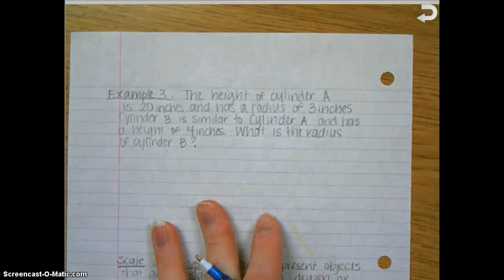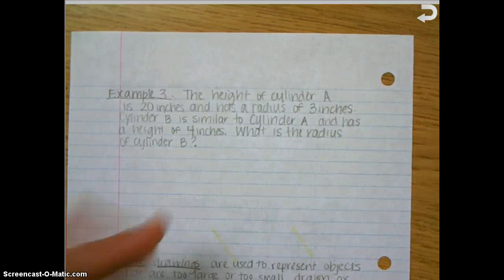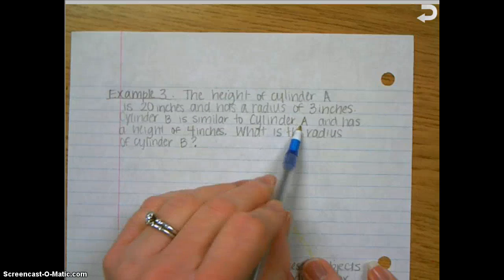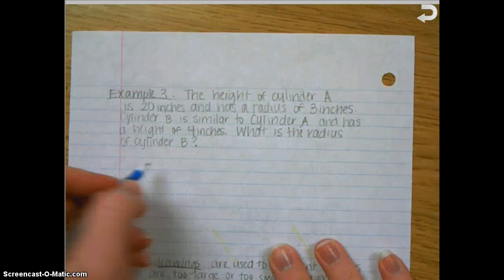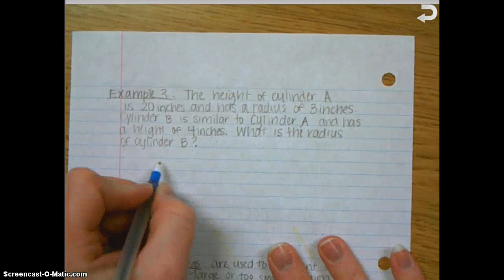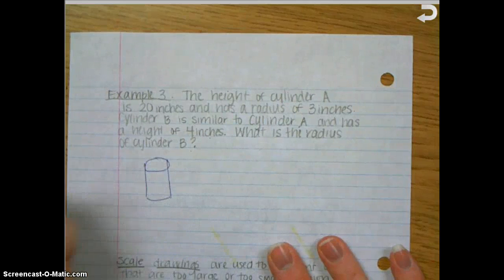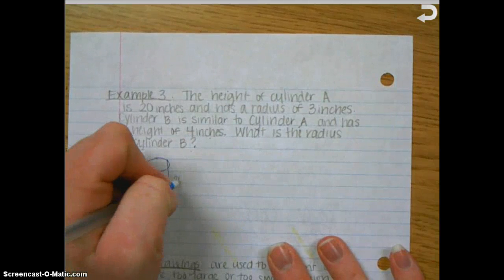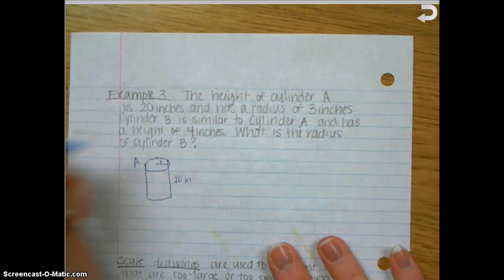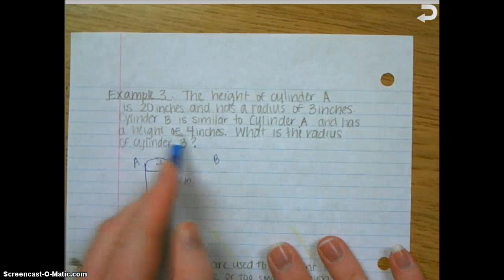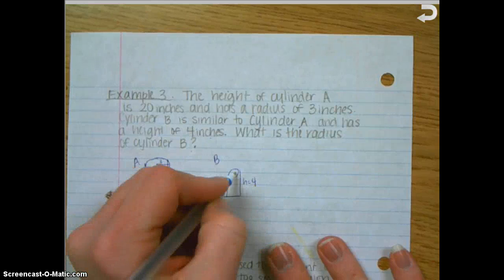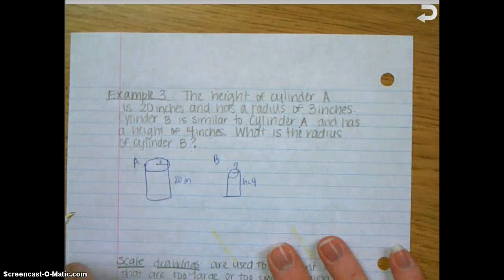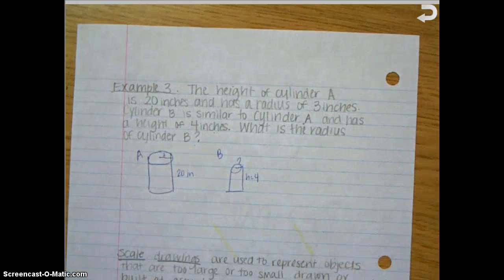Okay, another example. The height of cylinder A is 20 inches and it has a radius of 3 inches. Cylinder B is similar to cylinder A and has a height of 4 inches. What is the radius of cylinder B? So here, let's draw our cylinders. Okay, that's going to be cylinder A. The height is 20 inches and the radius is 3. And here's B. It's similar, it says a height of 4 inches, so B is much smaller. What's the radius? So we need to know, what is that radius? So here, again, it's like a big proportion.